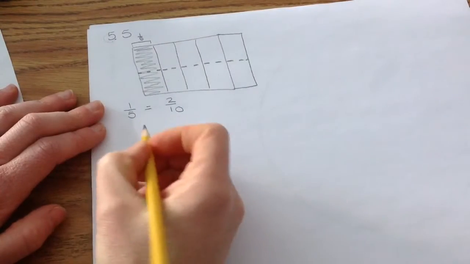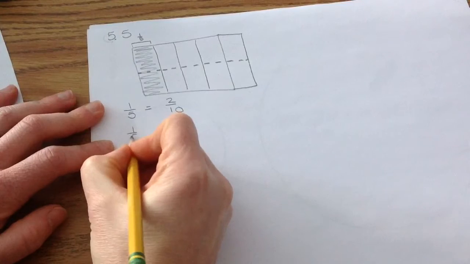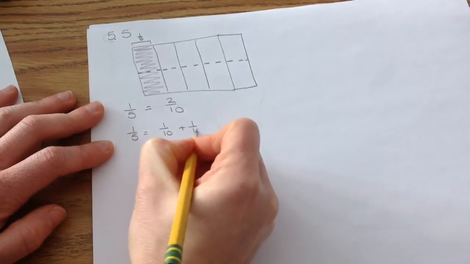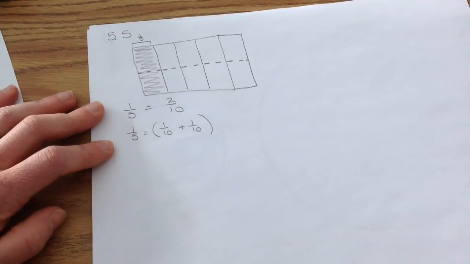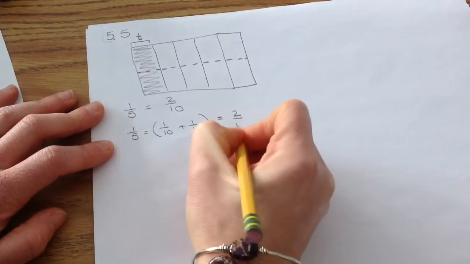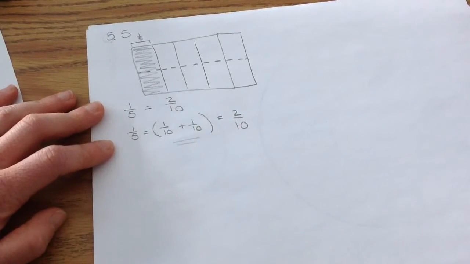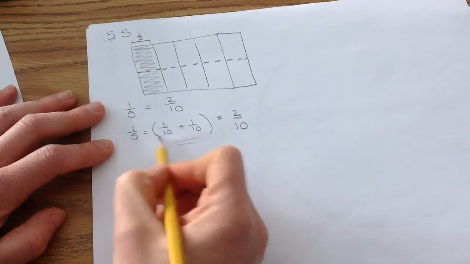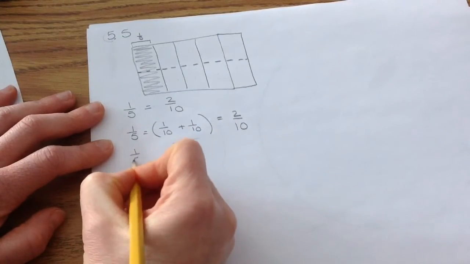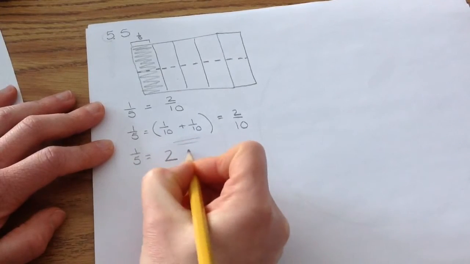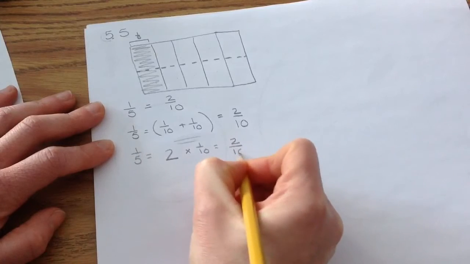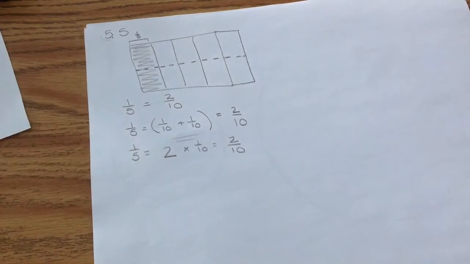And the way we would write this out is we would say 1/5 equals 1/10 plus 1/10, which is the same as 2/10. This is to show us how we actually broke it down. Now, in order to multiply it, how would I multiply that out? How could I write it differently? Oh, I could say 1/5 equals 2 times 1/10, which is the same as 2/10. Any of those ways would work.